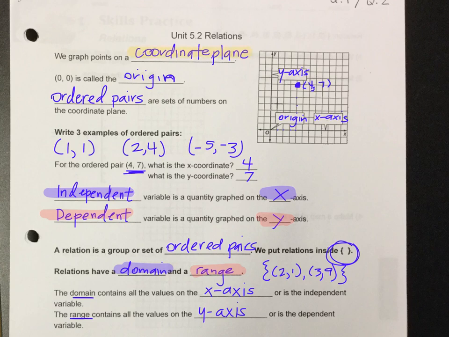We graph points on the coordinate plane. The grid we use, we call it a coordinate plane. Lots of times we'll just see it looking like an arrow up and down, like just an X and a Y line, but it's all a coordinate plane. 0, 0 is our origin.